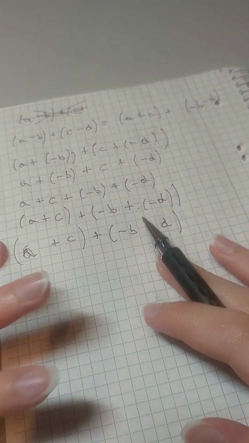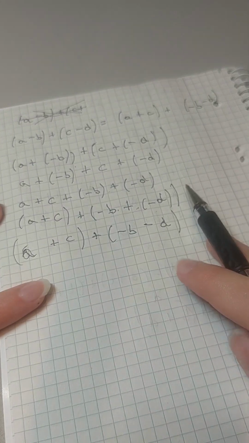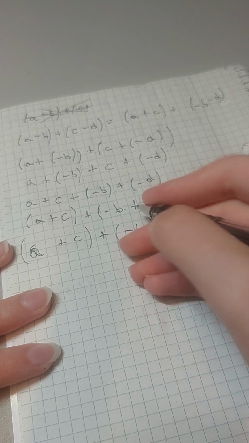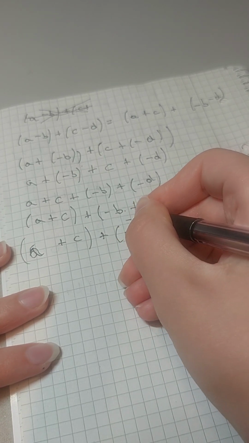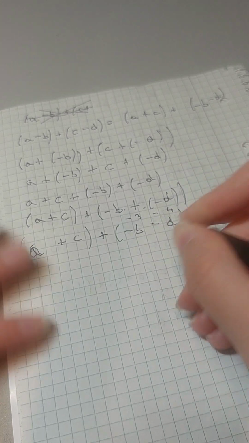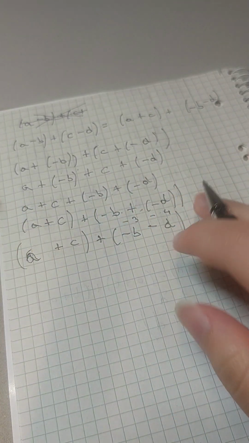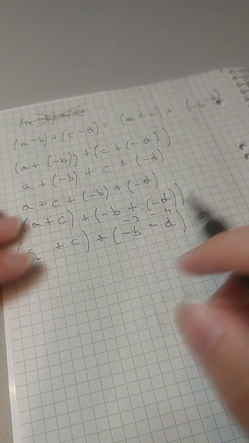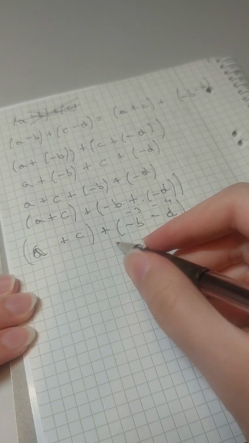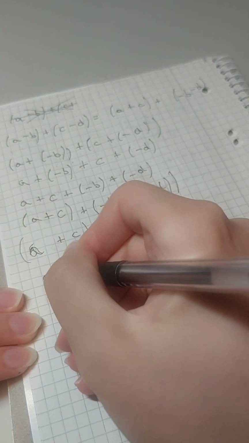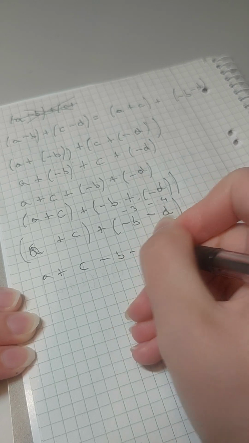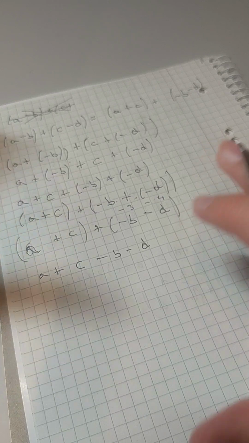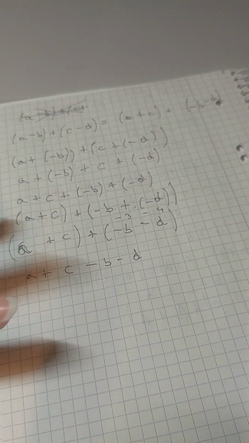Now what I suggest you do with these kinds of problems is try and put numbers up here, like a little example, like -3, -4 and stuff like that, and see if it's correct, and try and prove it to yourself, and also try and rearrange the terms over here. So we could write this as a plus c minus b minus d. Just try out stuff like that, and I think it will really stick to you.